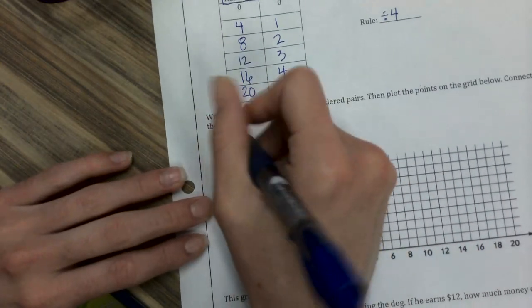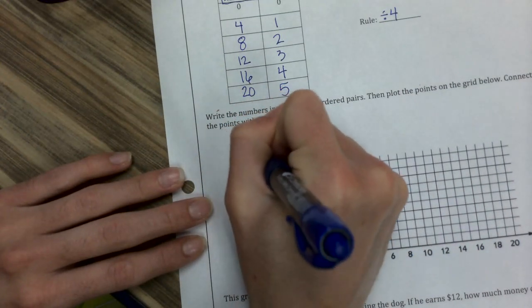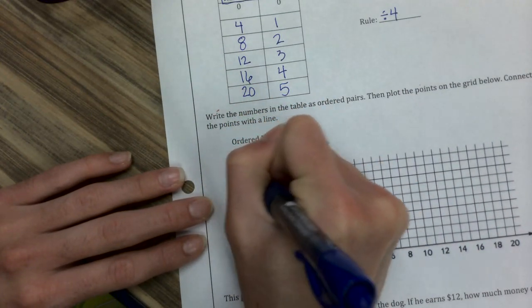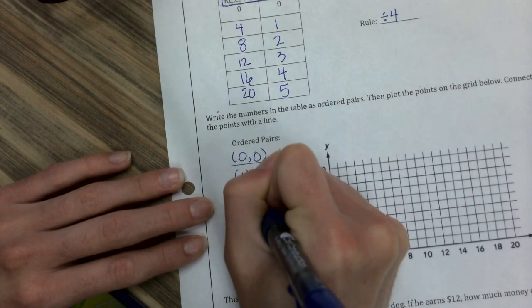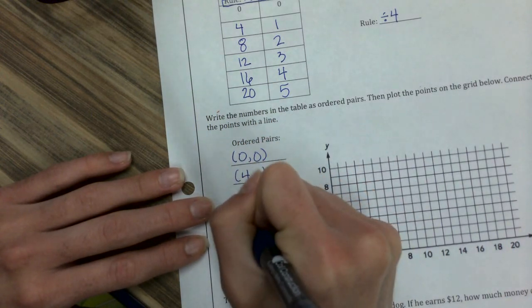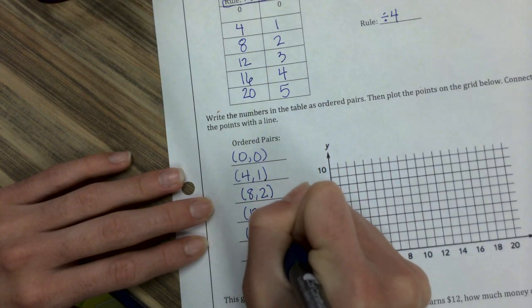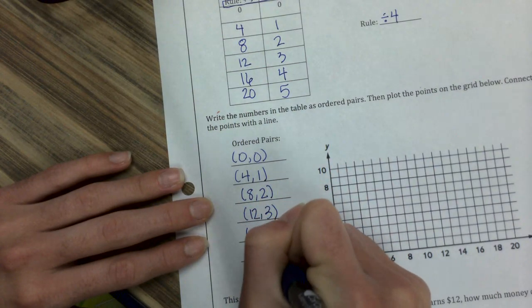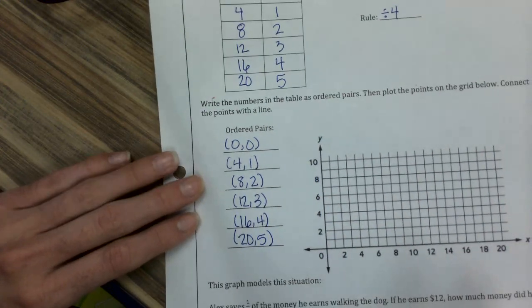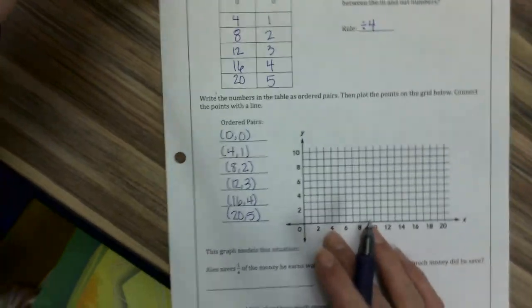Okay, and then I need to write them as ordered pairs. So I am including (0, 0), (4, 1), (8, 2), (12, 3), (16, 4), (20, 5).